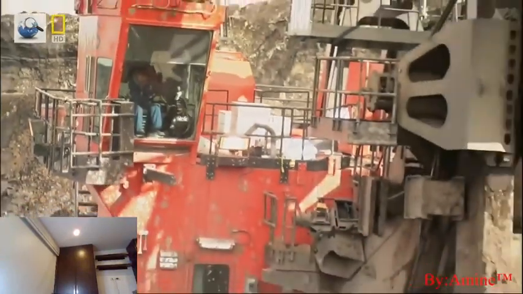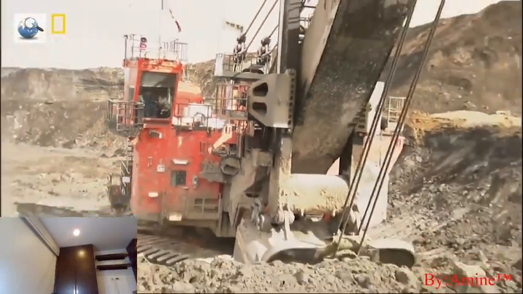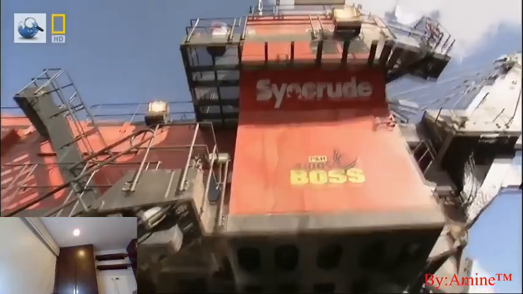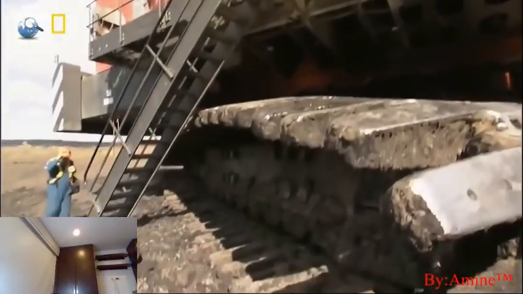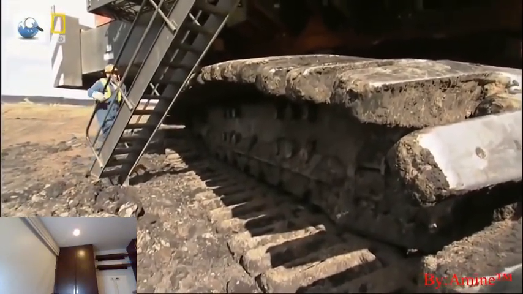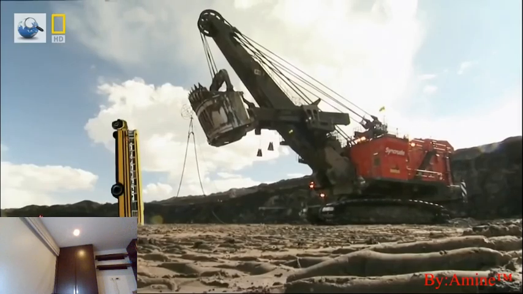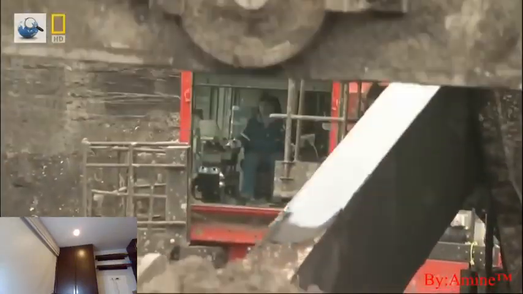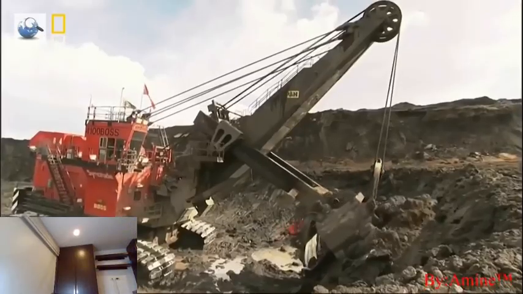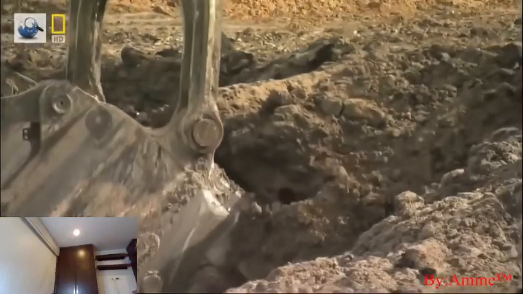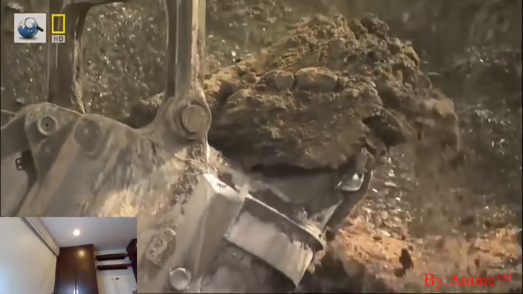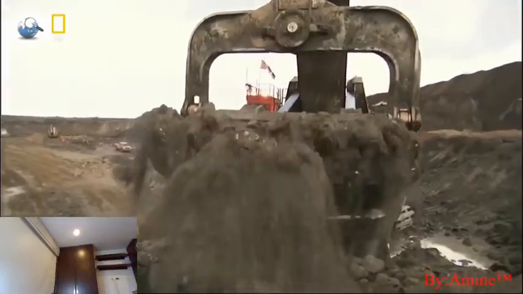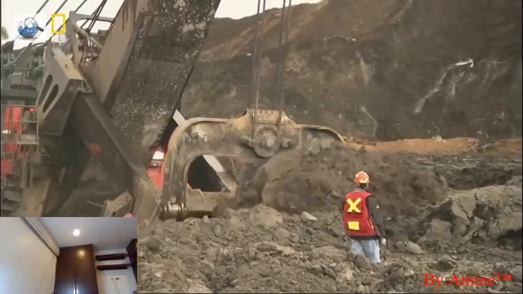Meet the largest shovel of its kind in the world. 21 meters high, that's 2 school buses stacked end on end. Packing 8,000 horsepower, this 1,300-ton excavator is capable of lifting 90 tons of sand with every scoop. 9,000 tons every hour.